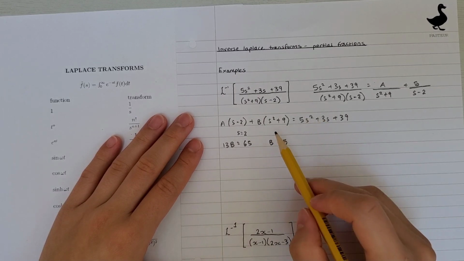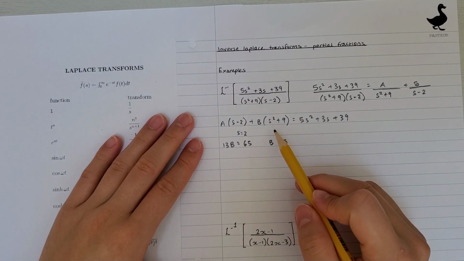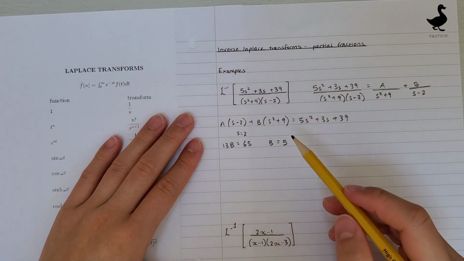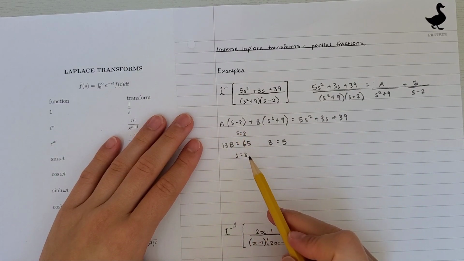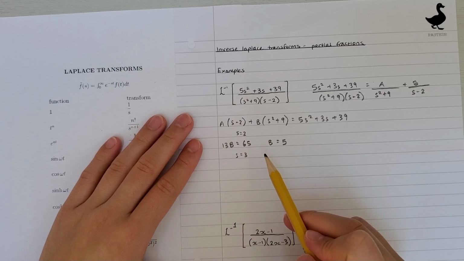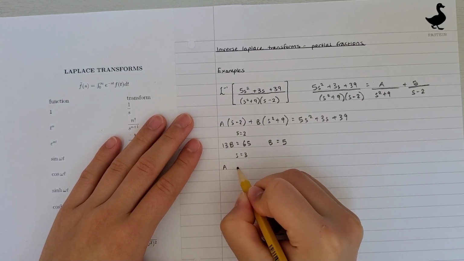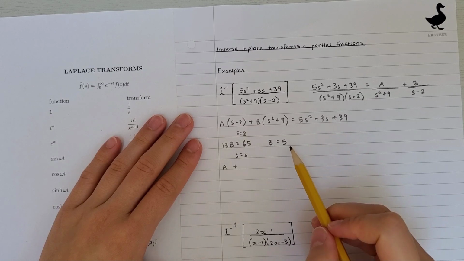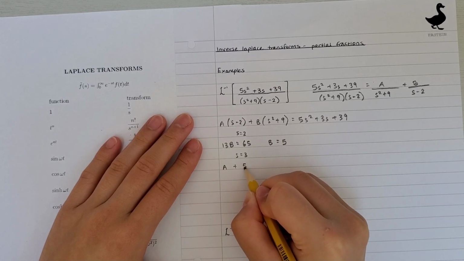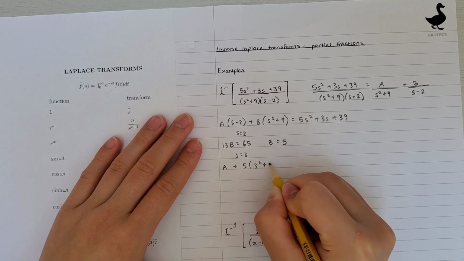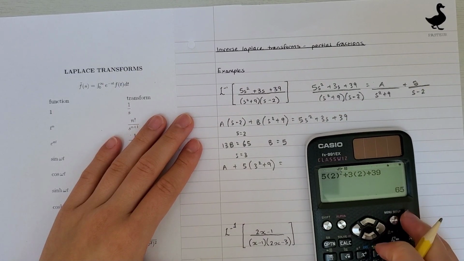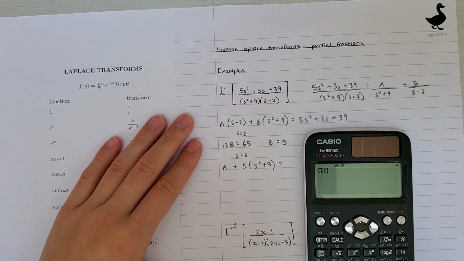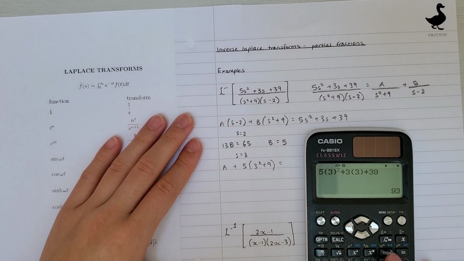To find out A, we can't unless we use complex numbers, which we don't really need to in this case, so we're just going to put s equals 3. With s equals 3, we'd have 1A plus, we know B is 5, times 3 squared plus 9, because we've substituted s as 3. And if we put 3 into the other side, we get 93.